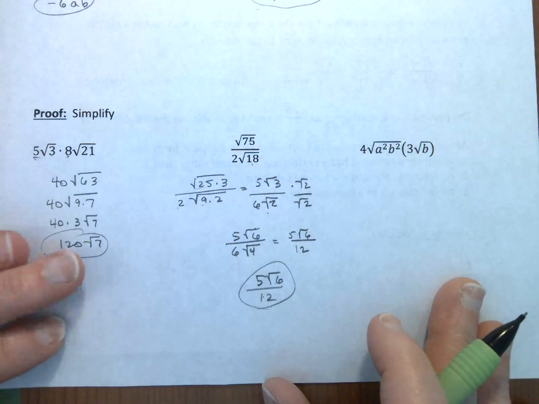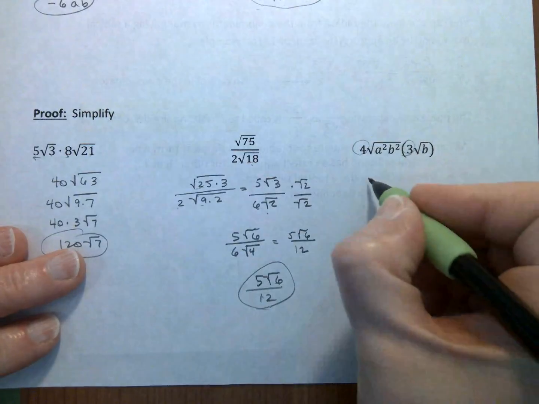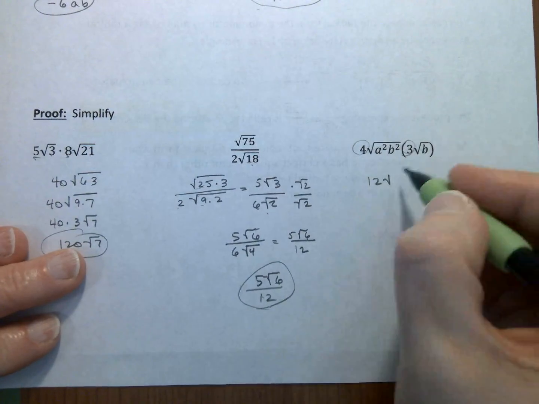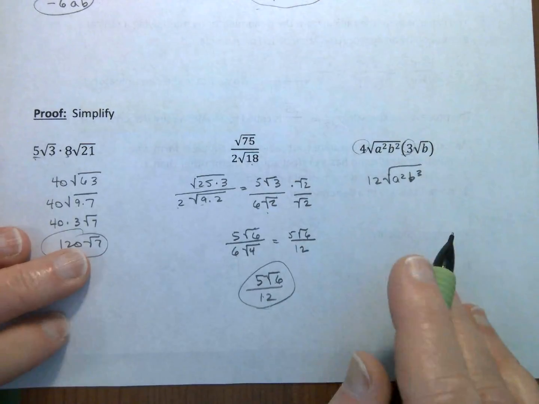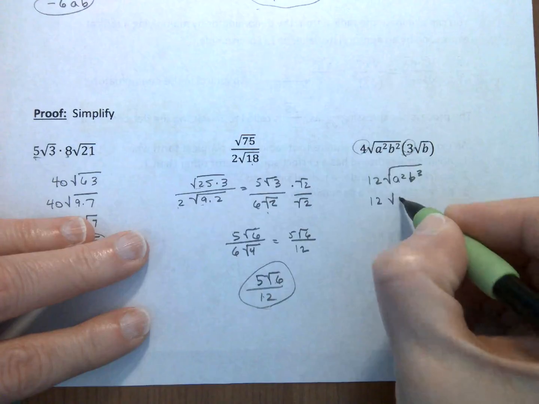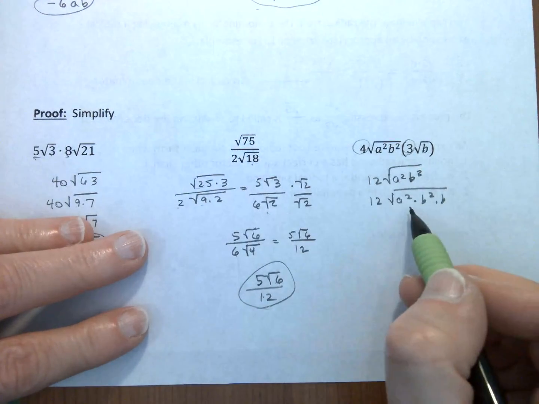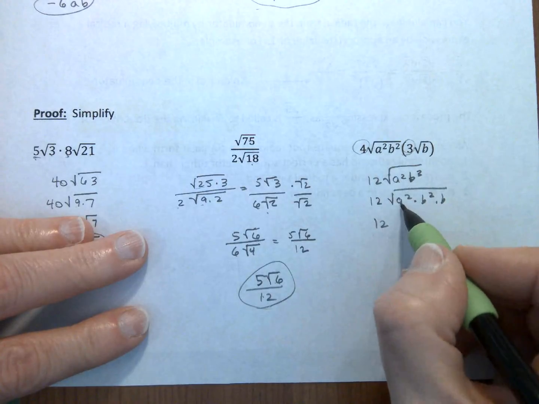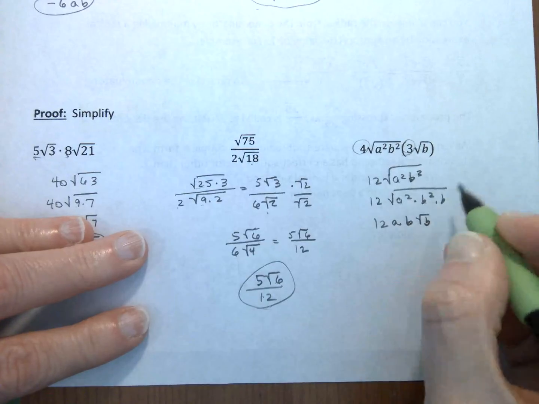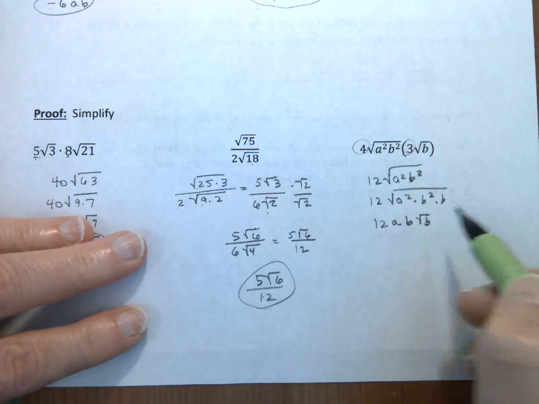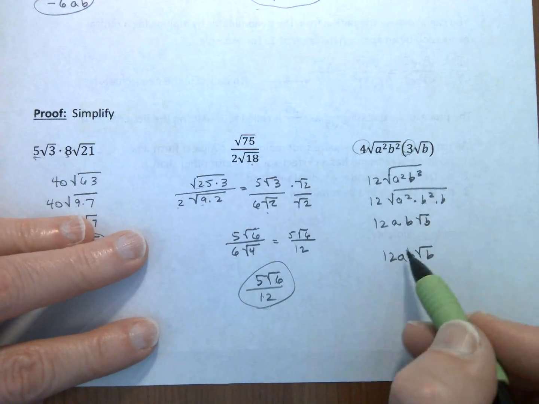Okay, for this last one, I'm going to multiply my coefficients, which are 4 and 3, so that gives me 12. I'm going to multiply my radicals, which gives me a squared and b to the third power. Okay, I'm going to go ahead and break this up again to what we had before, because the square root of a squared is a, the square root of b squared is b, but because I would have had this third b, I can't do anything with it. So this just gives me 12ab times the square root of b.